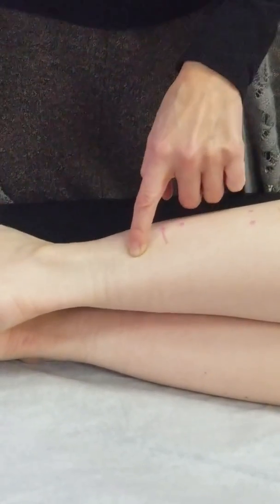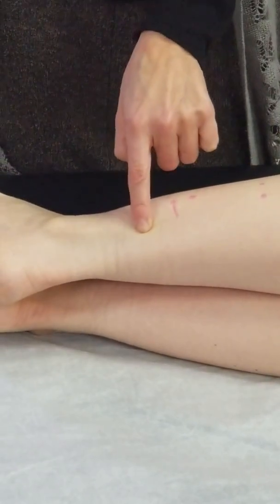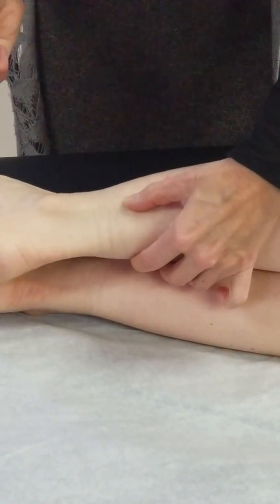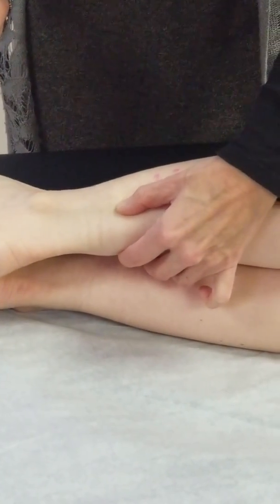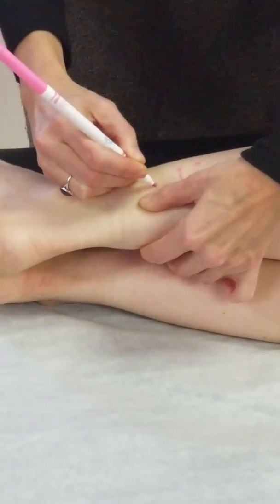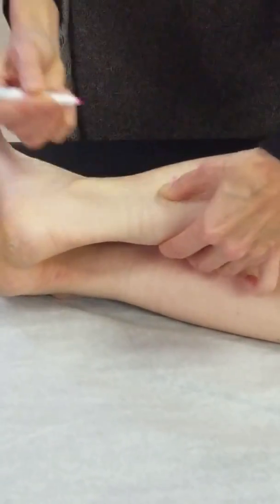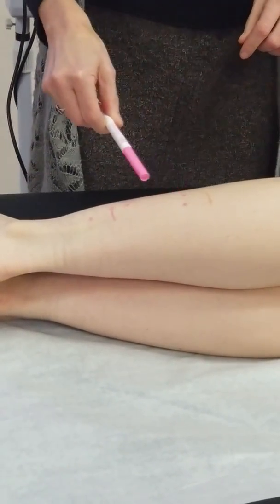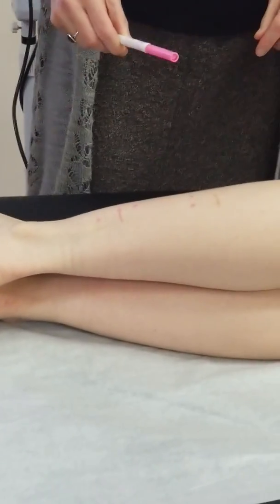Now 39 is located between the bone and these ropey tendons. So when you're needling it, you tend to have to spread the tendons away from the bone and get into that gap. Okay, so here we have it: 35, 36, 37, 38, 39.